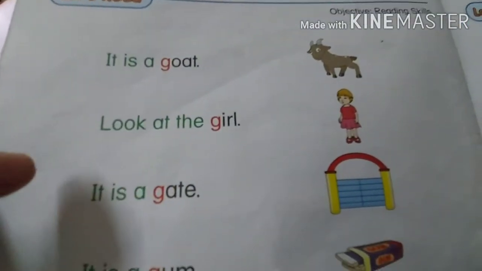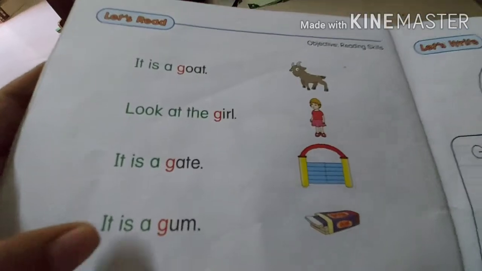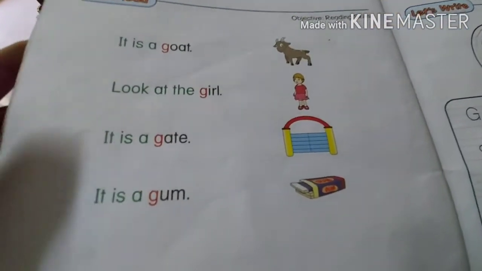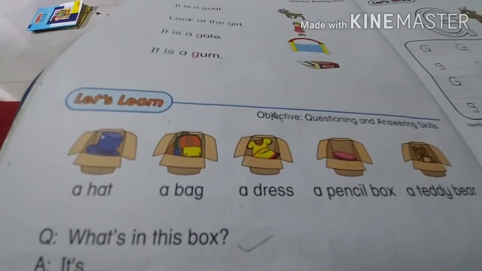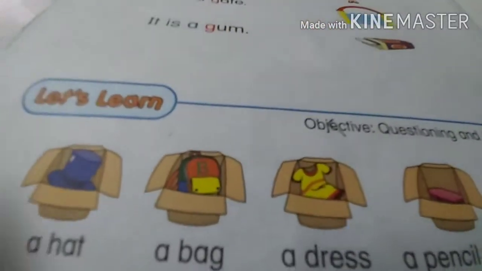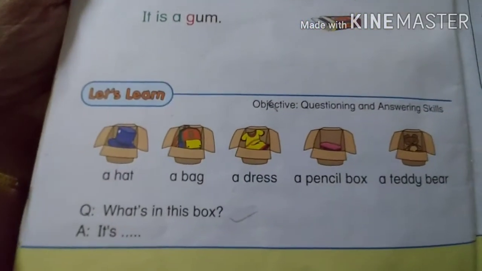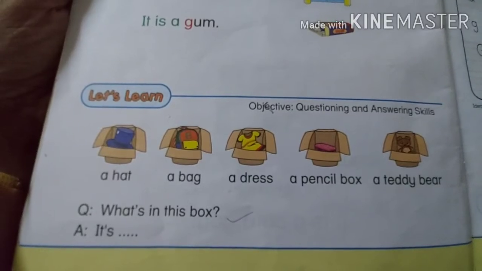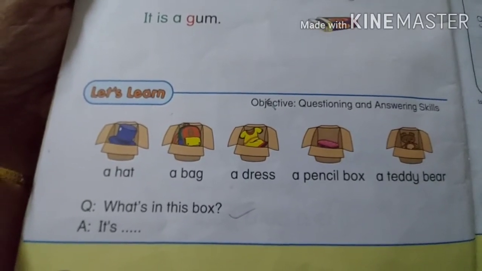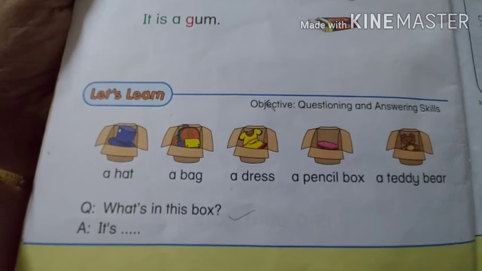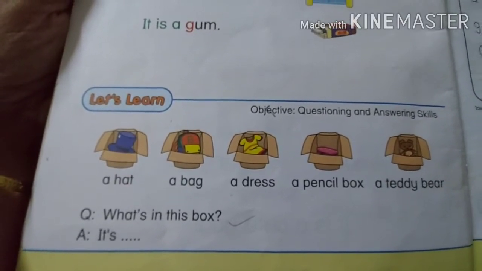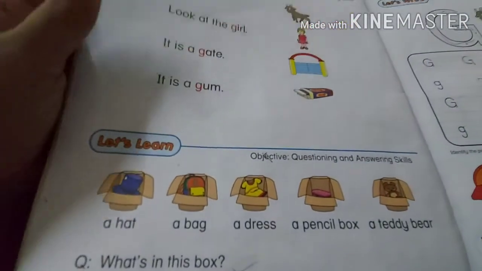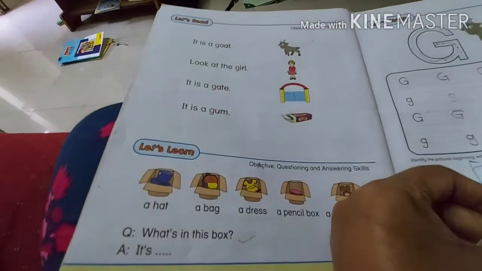Okay, let's look at the next sight word, that is it. Look. Look is the next word. So, and then question is, what's in this box? It's a pencil. Or what's in the box? It's a hat. It's a bag. It's a dress. How do you ask what object is in a box? What's in this box? Whatever thing you see in that box, you should say its name.